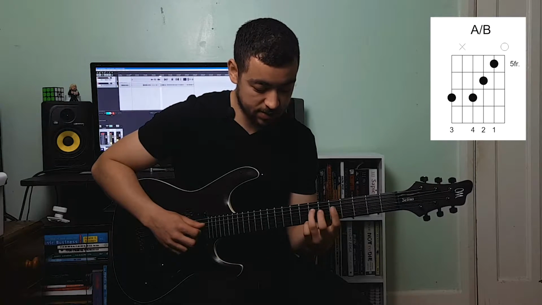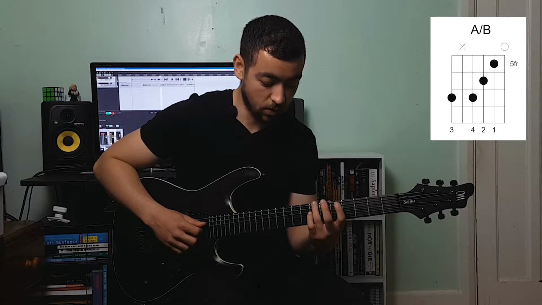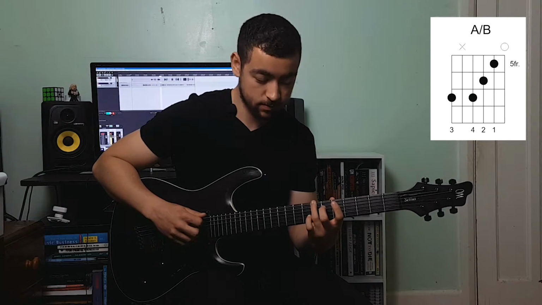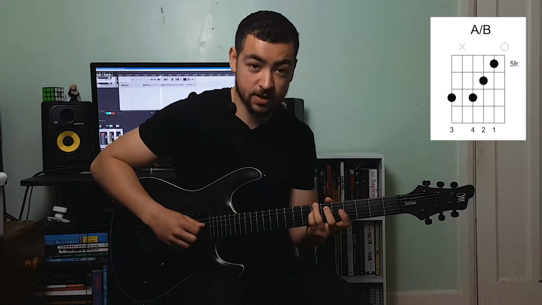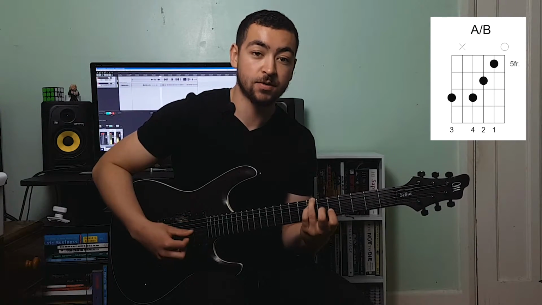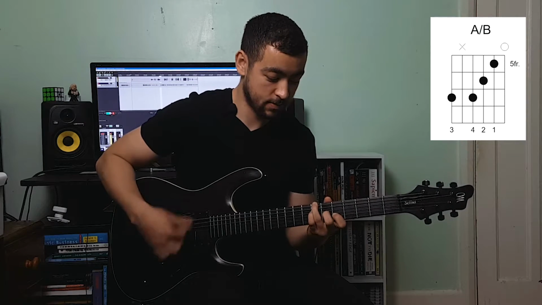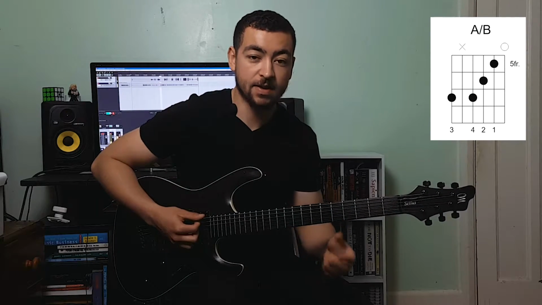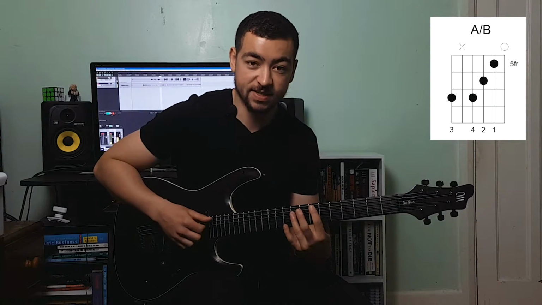So what we're going to do is place our ring finger on the 7th fret of the low E string, little finger on the 7th fret of the D string, middle finger on the 6th fret of the G string, and index finger on the 5th fret of the B string. And this chord is a really cool way of adding tension at the end of a chord progression to go back into your tonic chord, which in this case is E major.